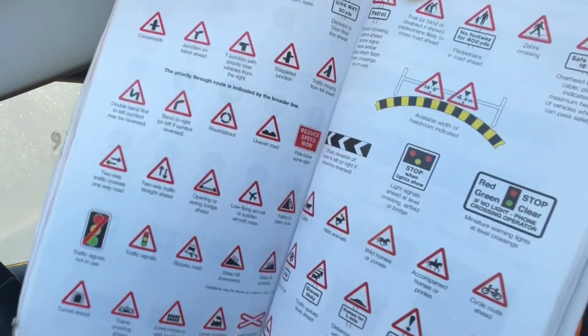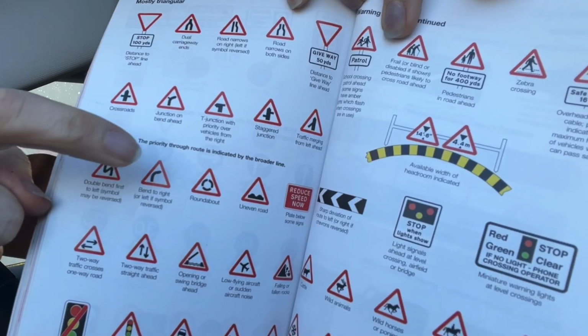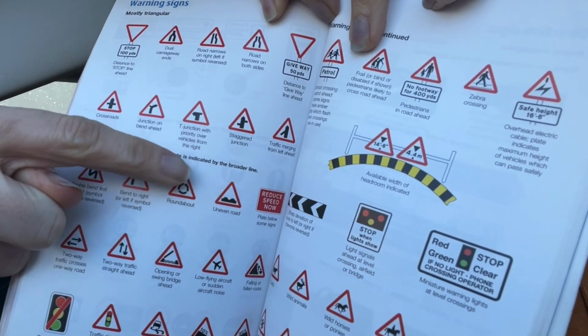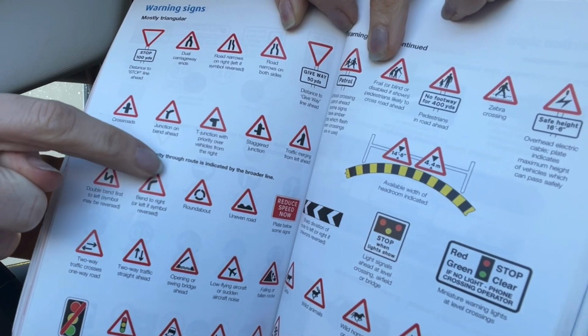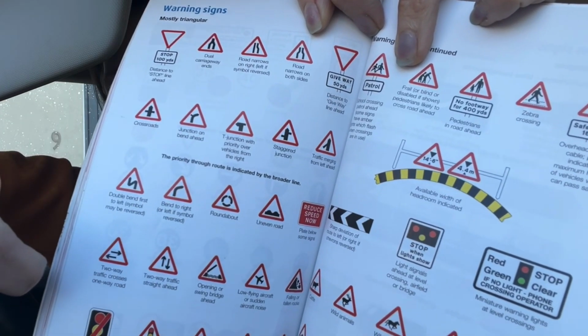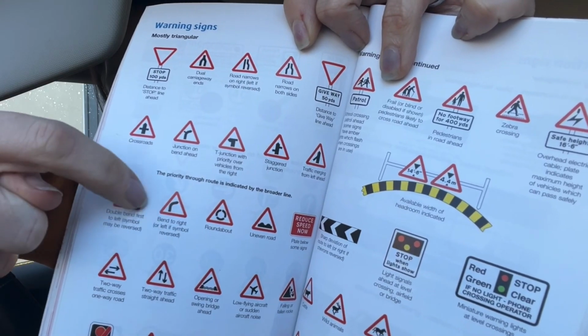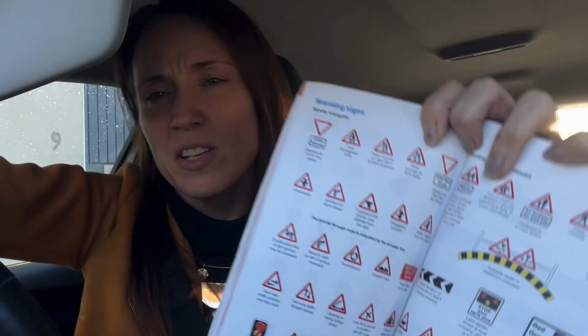Hi guys, today's video is about warning signs, which are the triangular ones. If you put a line before the warning sign and a line afterwards, then you can make a W with the actual sign. So you know it's a warning sign because you can create a W with the sign itself. That's quite a nice way to remember that you've got a warning sign. And any type of warning sign basically means slow down. This is about to happen, right?